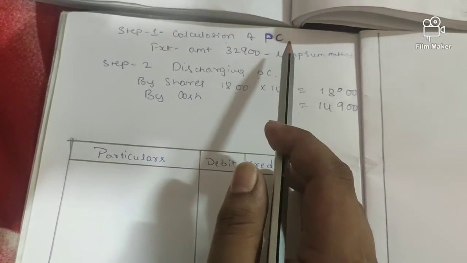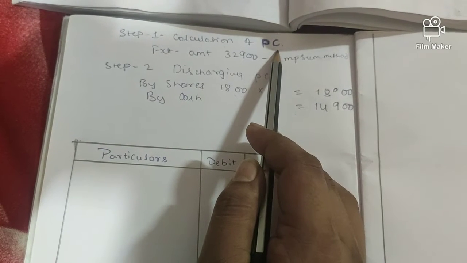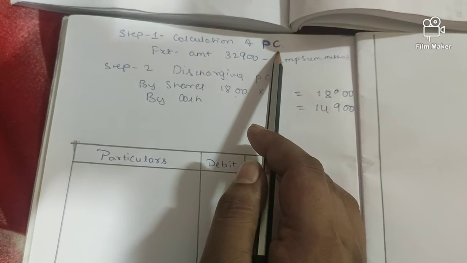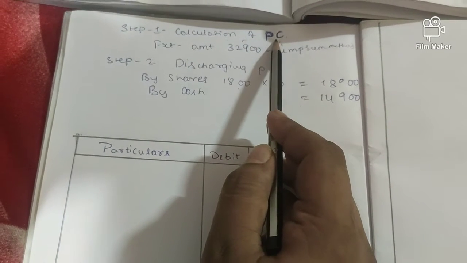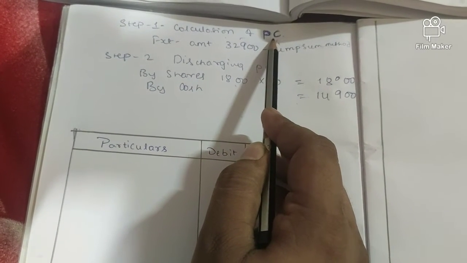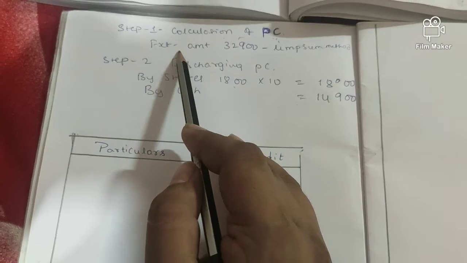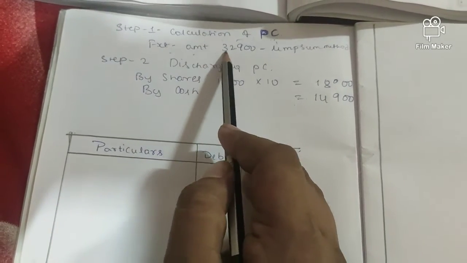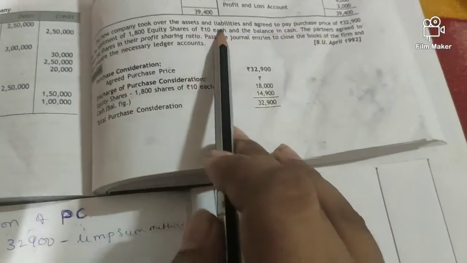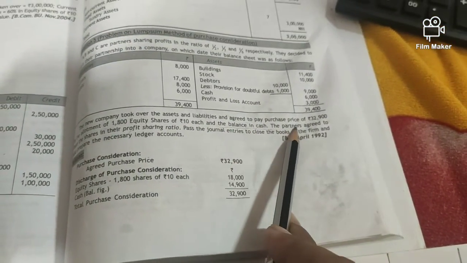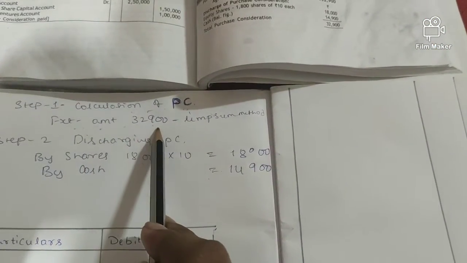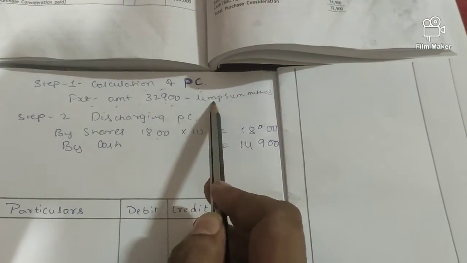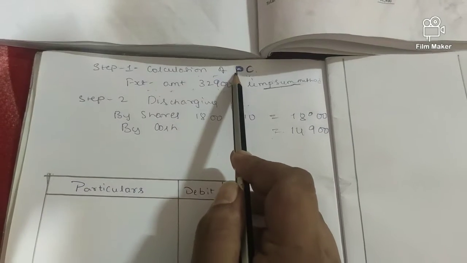I said there are four major steps we need to follow while converting the firm into a company, and step one will be the calculation of PC, that is, purchase consideration. Here in the problem he has given a fixed amount of PC, that is 32,900. Look at the question here: the company took over the assets and agreed to pay the purchase price of 32,900. He has given the amount directly, that is the lump sum method. And next, we got a PC now.